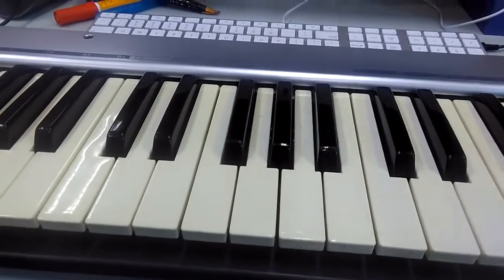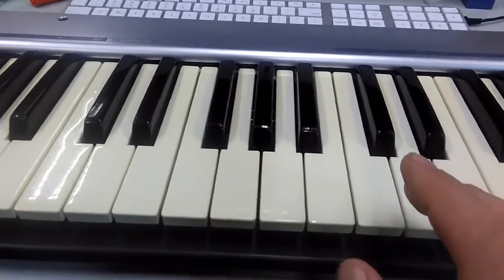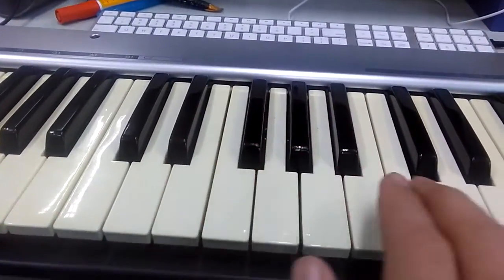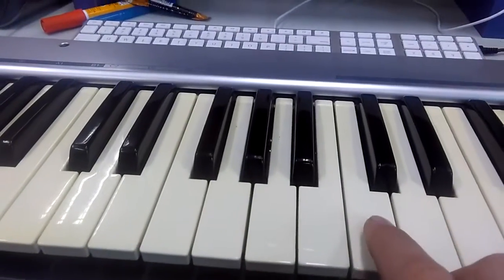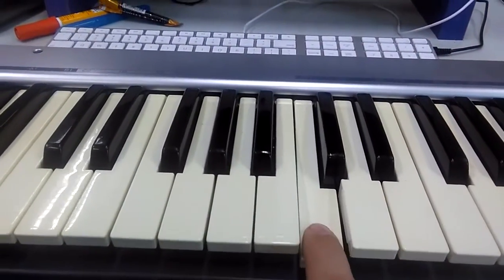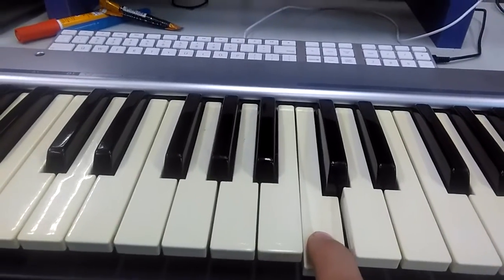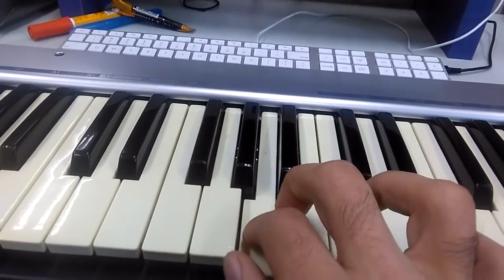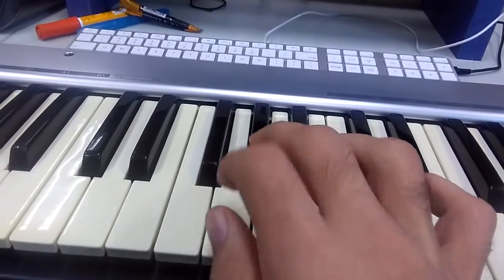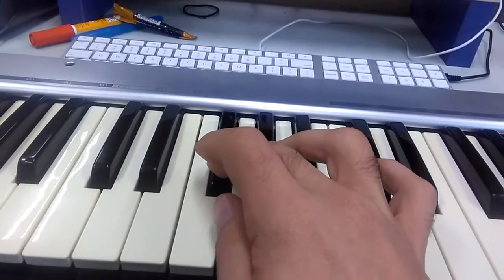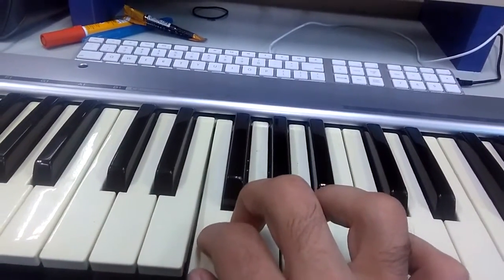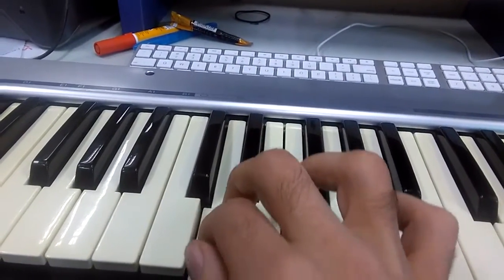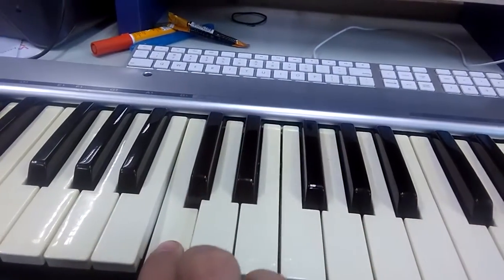If you're going down, you use flats, which means that these black keys actually have two names depending on which direction. So I'll give you an example going down from C. So I'll start up here this time. C, B, B flat, A flat, G, G flat, F, E, E flat, D, D flat, C.